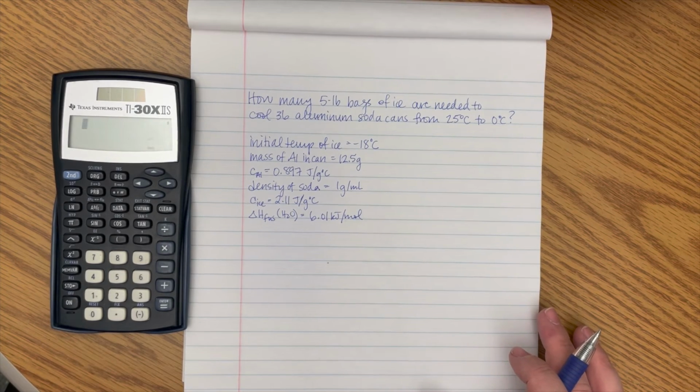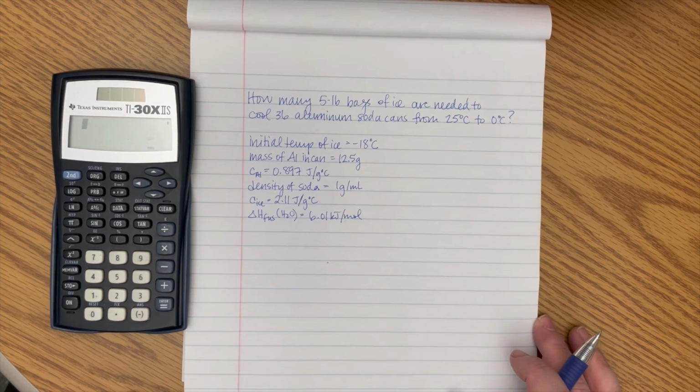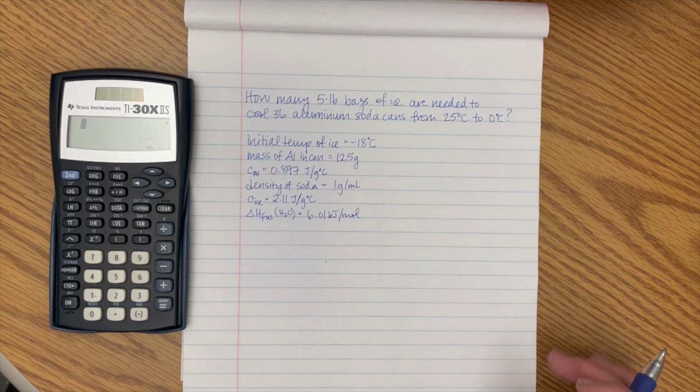Okay, for this problem, we're asked how many 5-pound bags of ice do we need to cool 36 aluminum soda cans from 25 degrees, about room temperature, down to 0 degrees, which would be like the perfect temperature perhaps to consume soda. And we have a lot of information they've given us.